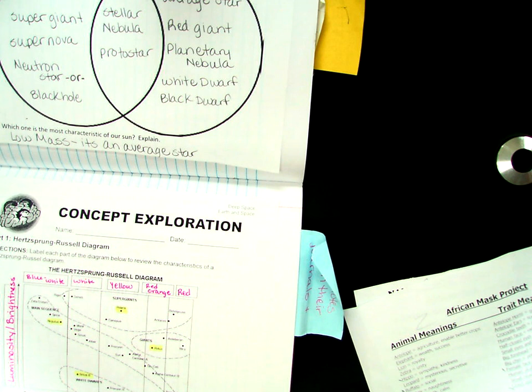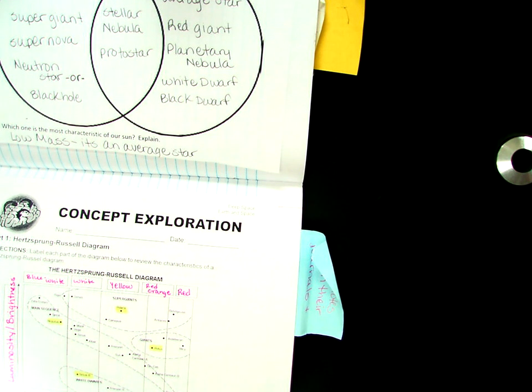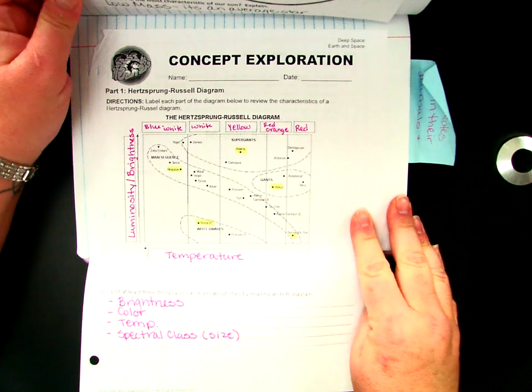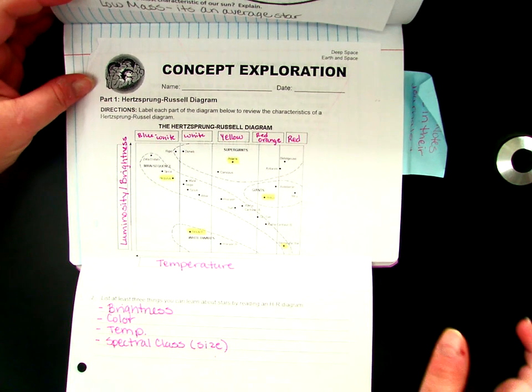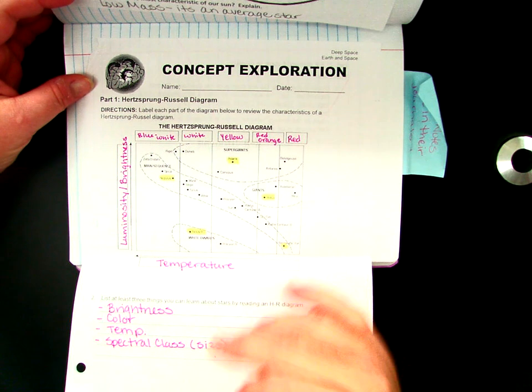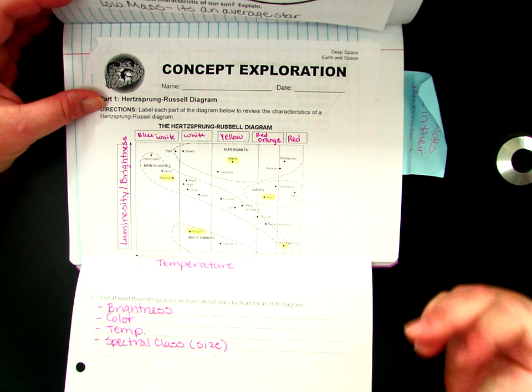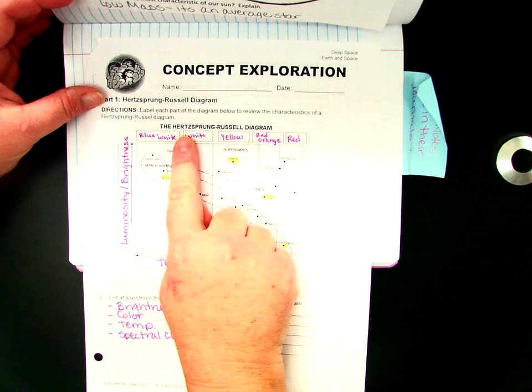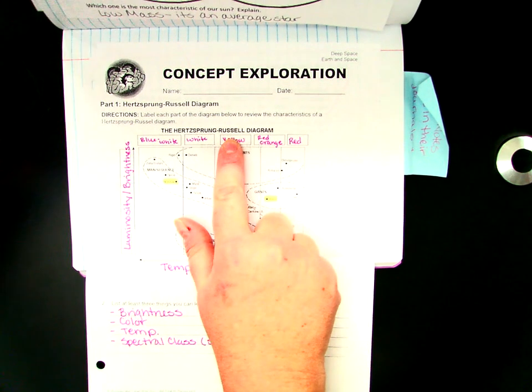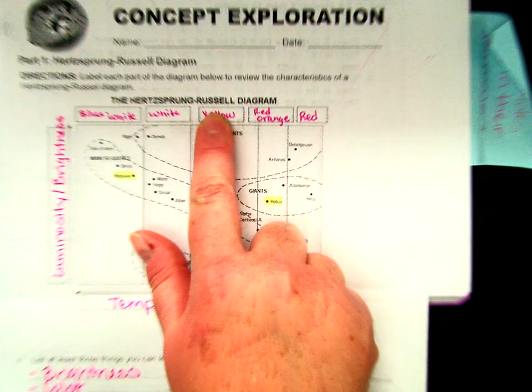Today we are going to be talking about a pretty simple way of identifying stars, and it is called the HR diagram. The HR diagram actually stands for two scientists who discovered how to plot and graph stars: a man by the last name of Hertzsprung and a man by the last name of Russell.